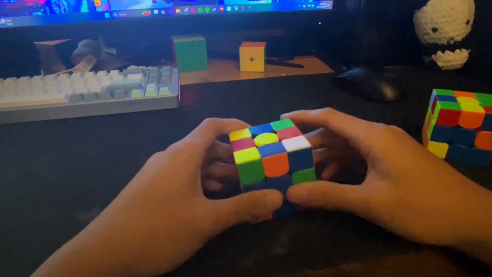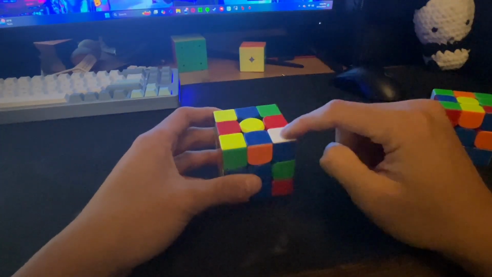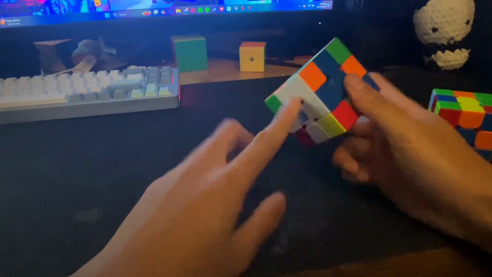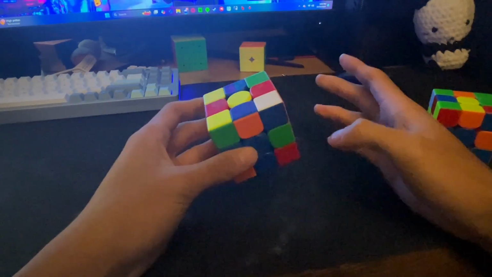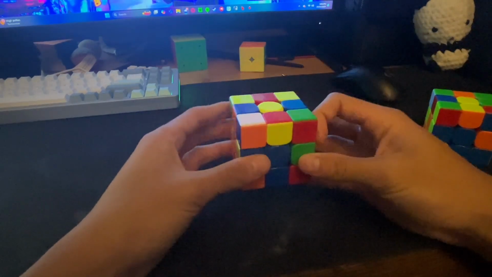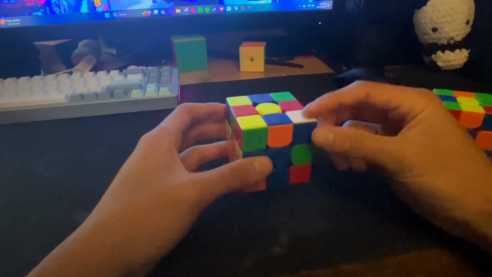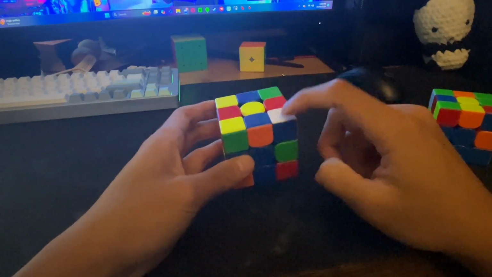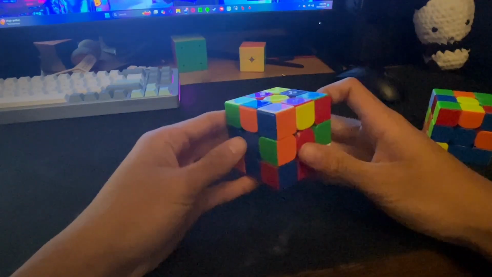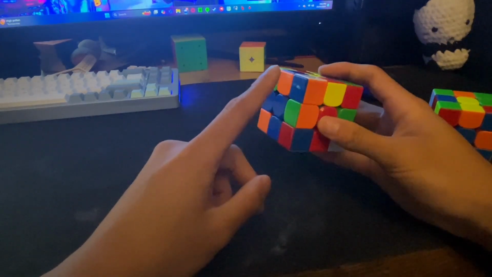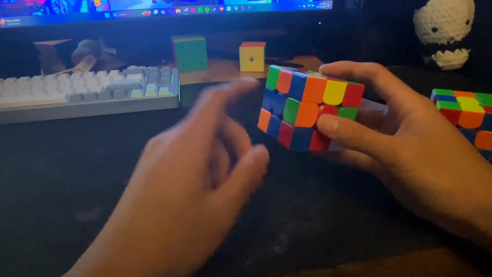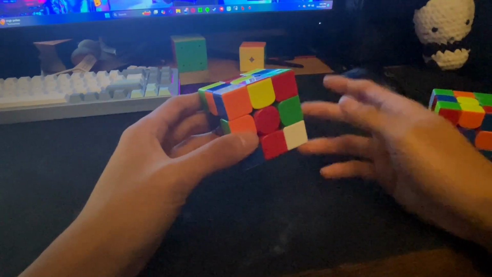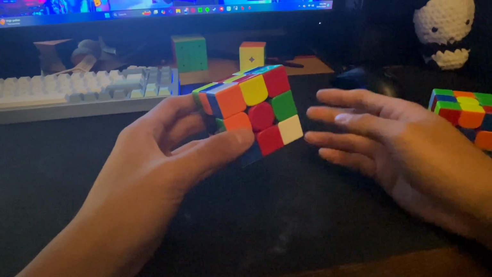So after you've done the cross, the next step is to get all the corresponding white corners into their spots with the cross. So we just want to look at the top layer for now. So this is the top layer, and look for any white pieces, white corners that are in the top layer. So here we have this white corner right here. And if we look at its colors, you can see that it is white, orange, and blue. And now we just need to look for where white, orange, and blue corner would be.